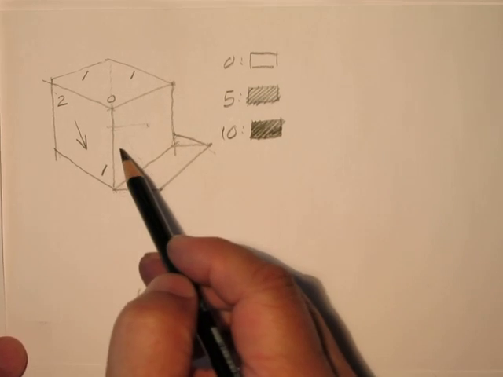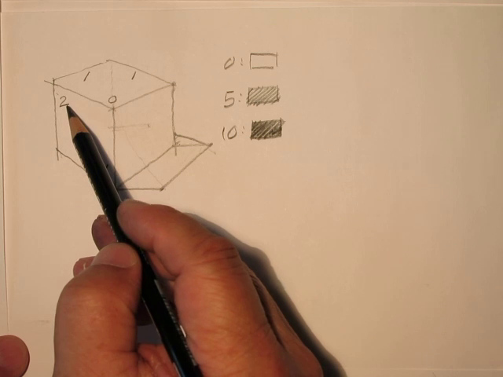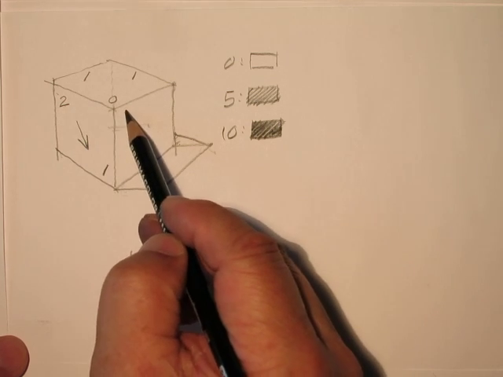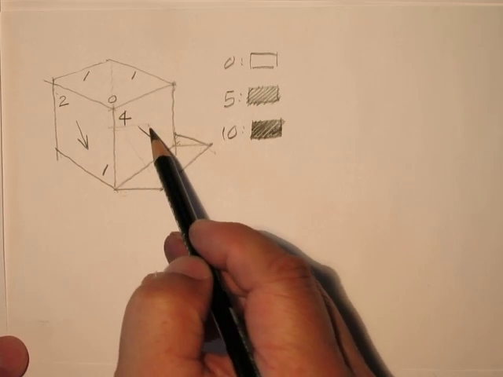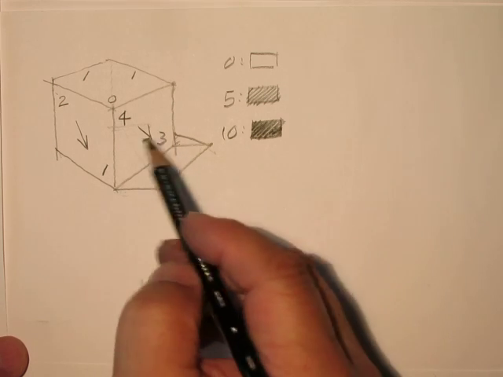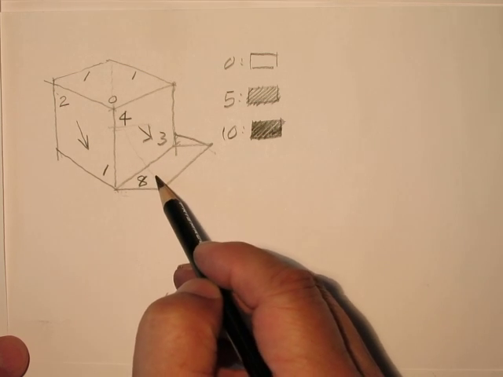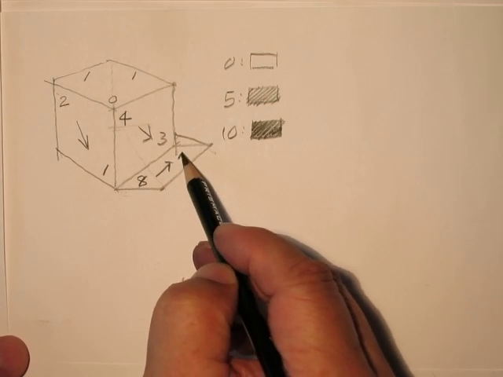Since this is a shade of the cube, sun coming from this direction, double that will be 4, and gradual change to 3. Then the shadow will be twice of the shade, which is 8, and then gradual change to 7.